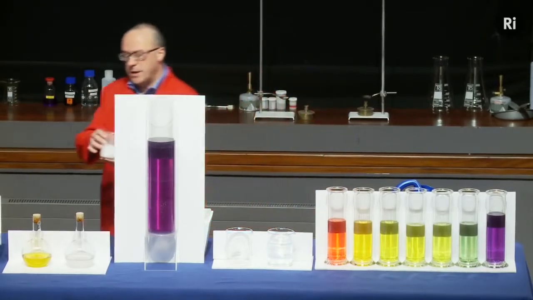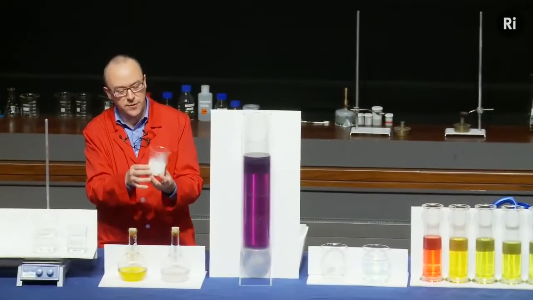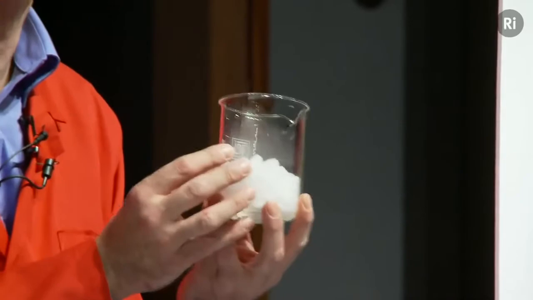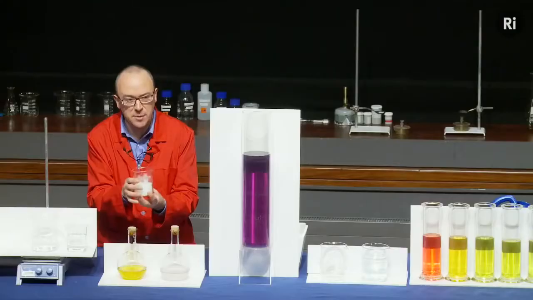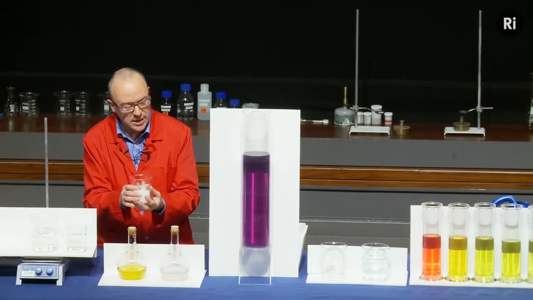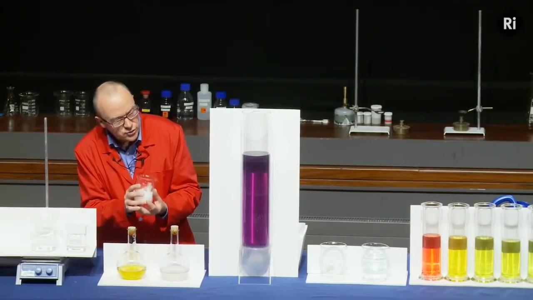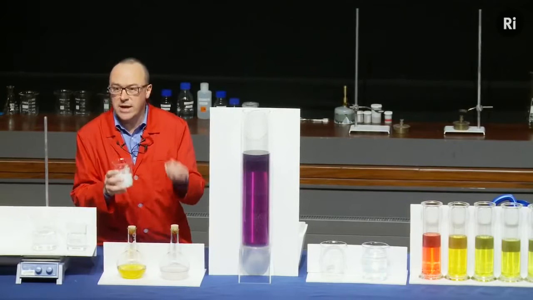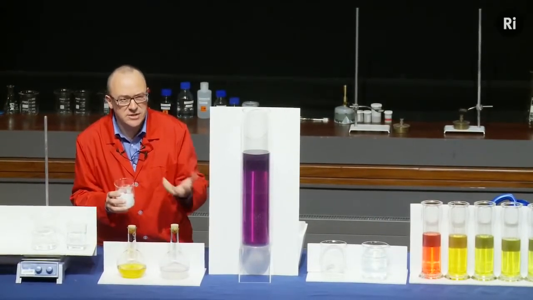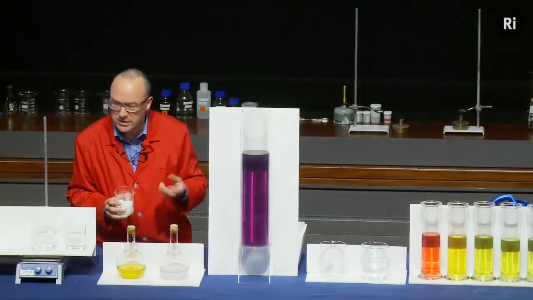So in this beaker, I have carbon dioxide, but it's frozen. It's at minus 79 degrees centigrade, and it's become a solid. We call this dry ice, because when it warms up, it doesn't melt to a liquid, it goes straight to a gas, so it's always dry. So when I add the dry ice to the water, it will react with the water to form an acid called carbonic acid. That's the same stuff that's in fizzy drinks. That's what gives the fizzy drinks their fizz.